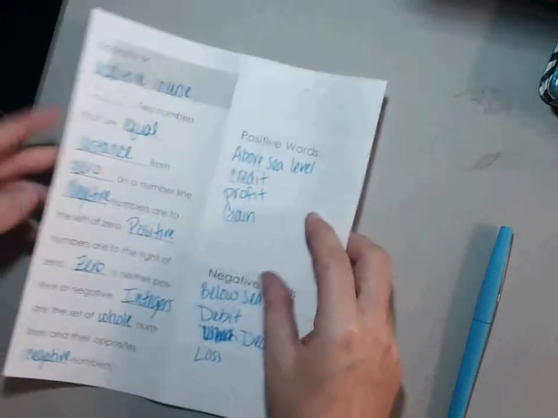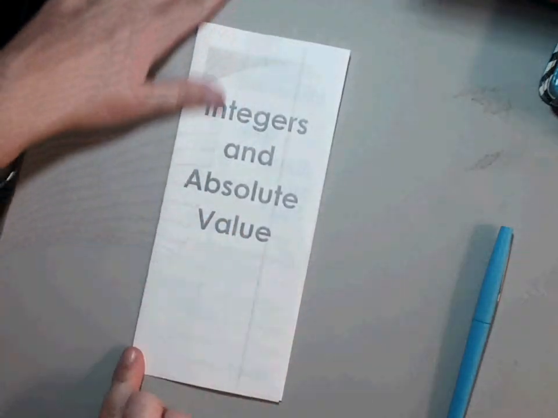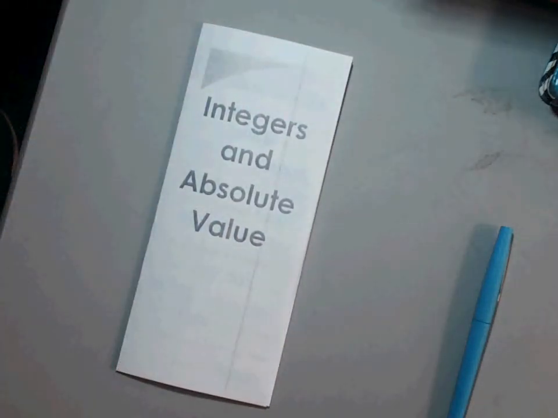Based on which class period you are in, it will be on a different page in your notebook. If you're in my class, it should be probably around page 50, I do believe.